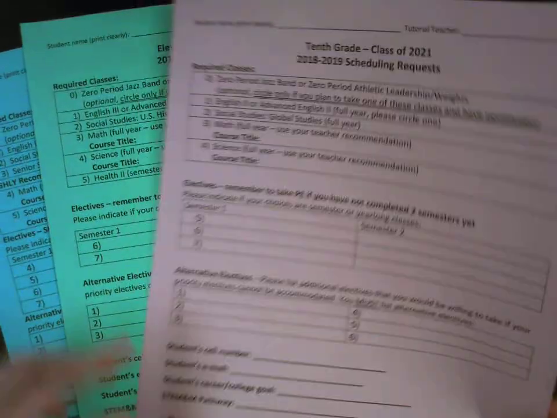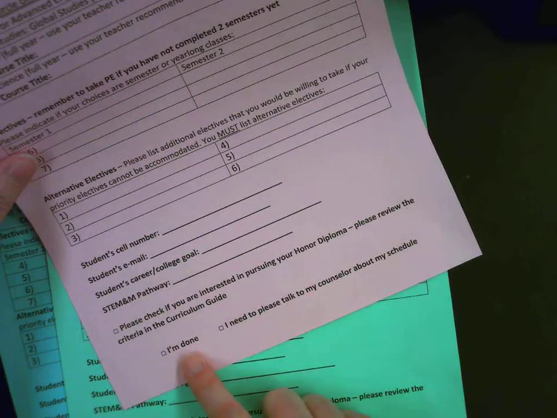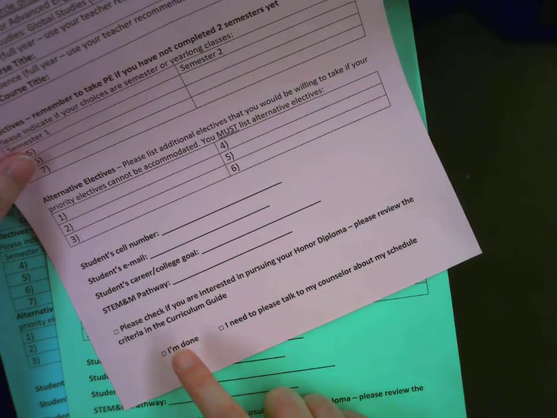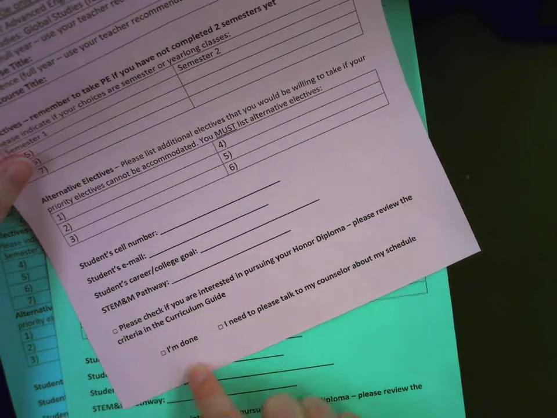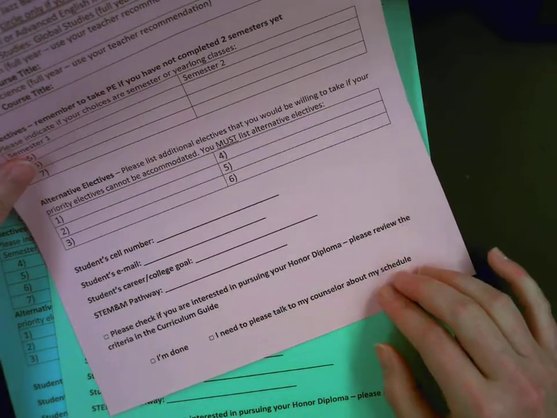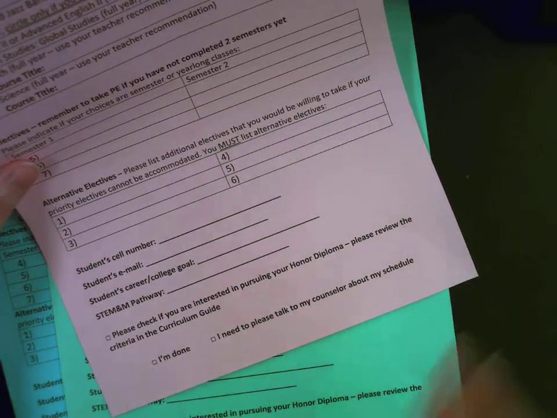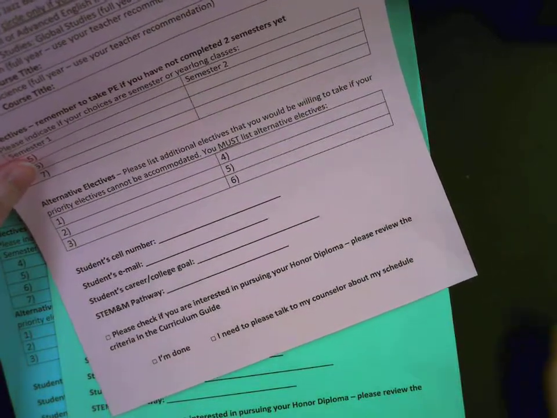If you really, really think you need to talk to your counselor, check that I need to talk to my counselor. Otherwise, mark that you're done. I hope that most of you mark that you're done because I think you're capable of completing this without a lot of extra help. If you have questions about like honor diploma or STEM and M, try to check those off here for yourself to see if you can figure that out on your own, and you can always come to your counselor and we can double check everything with you.